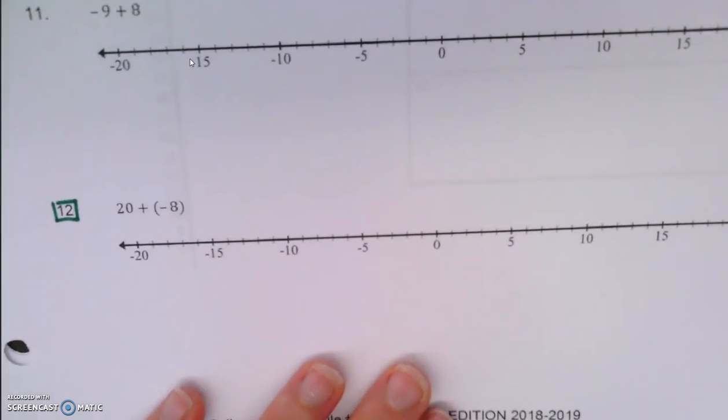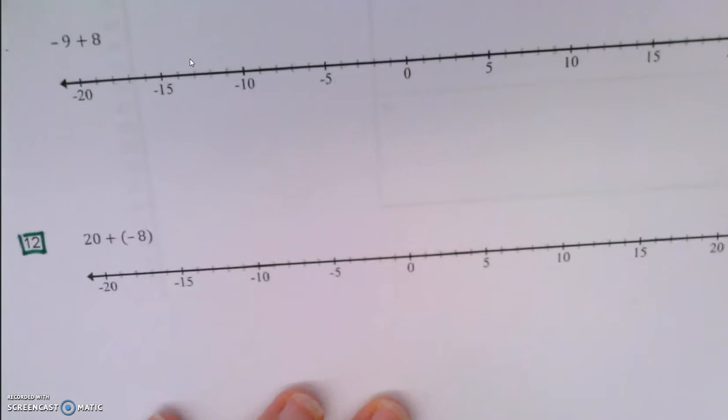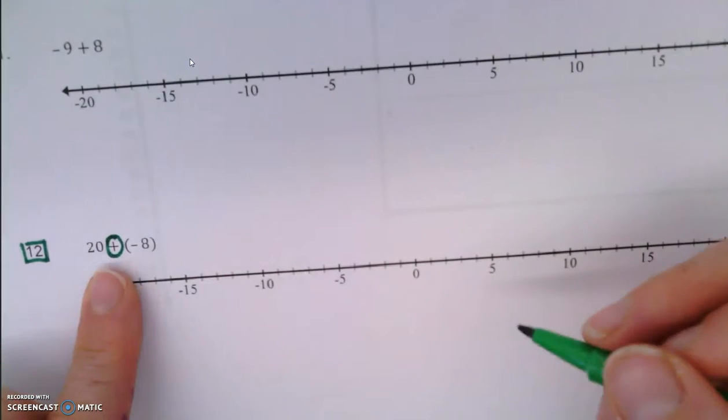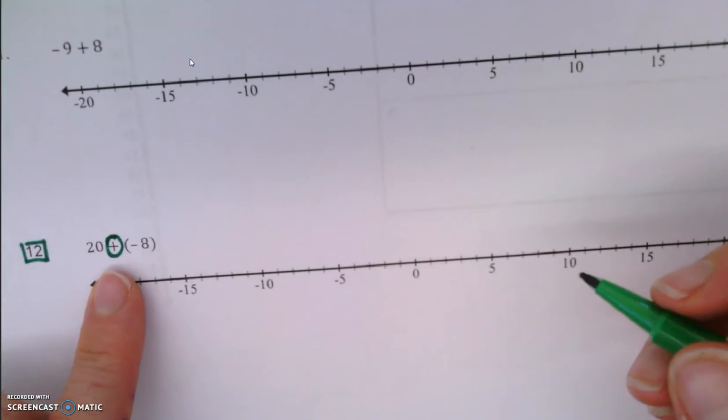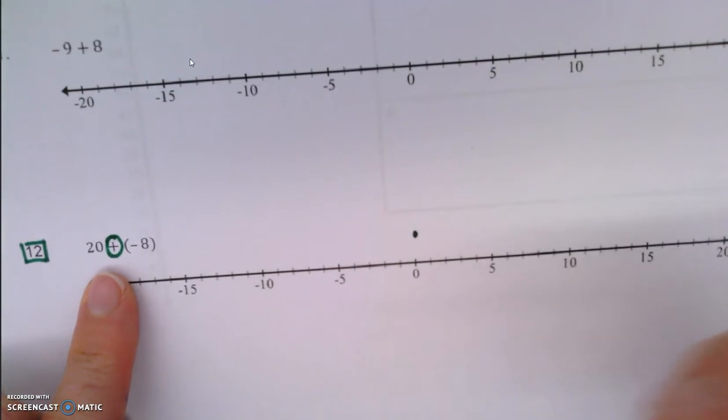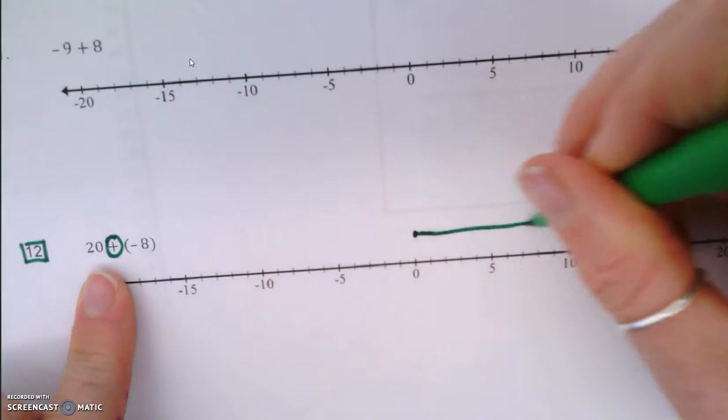And then number 12, where do we start? Oh, what's the first thing we should do? Circle our operation we're doing. We're adding. So when we're adding, we always start at 0. And we're going to need to go right or left first? We're going to need to go right all the way to 20.